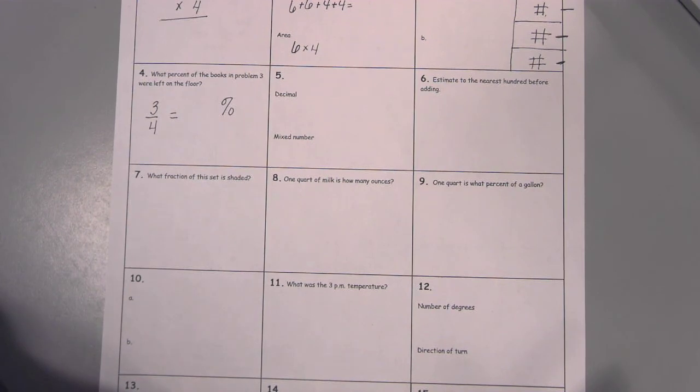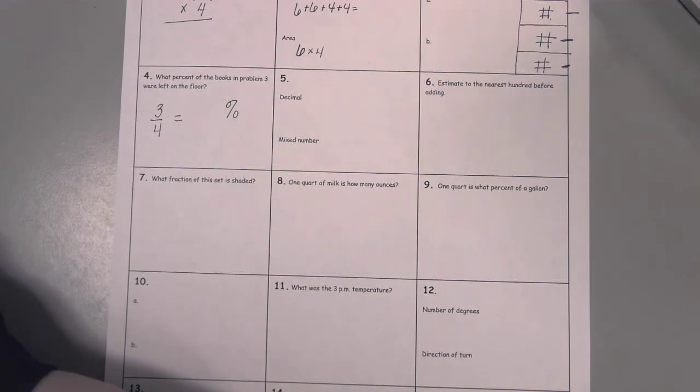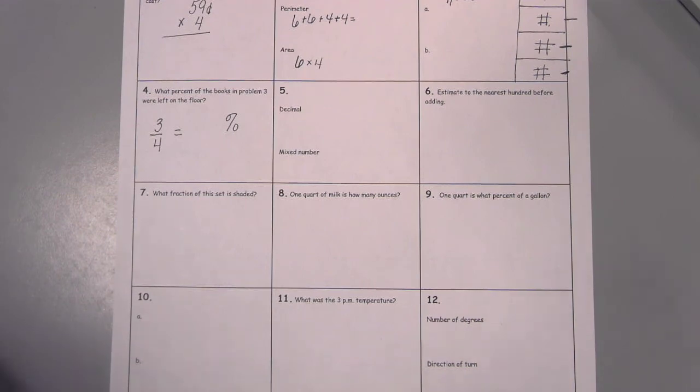Number 5. To what decimal number is the arrow pointing? That's a very small arrow on number 5. I'm going to show you that.